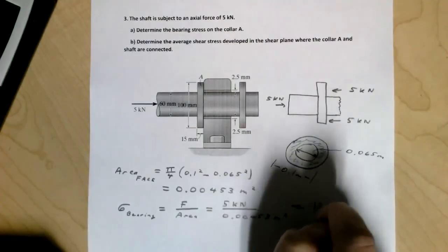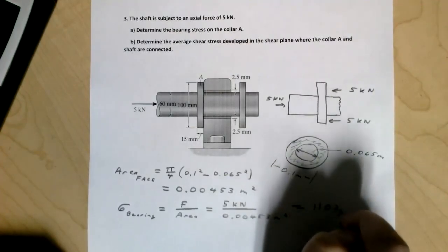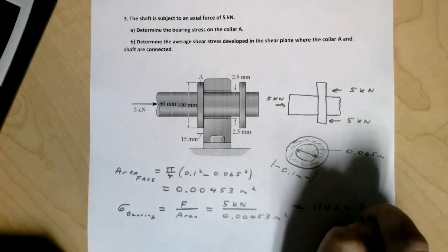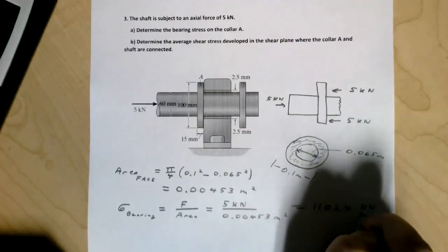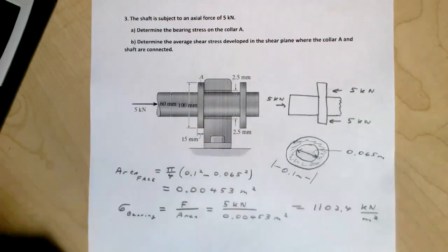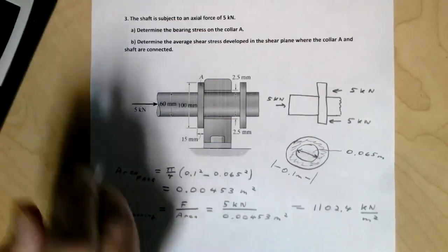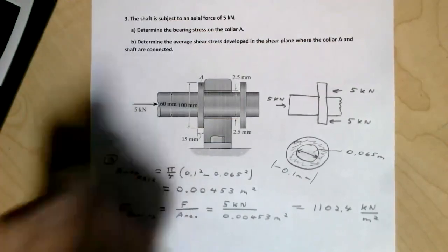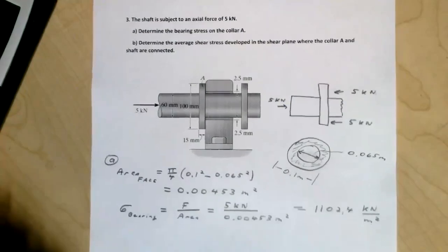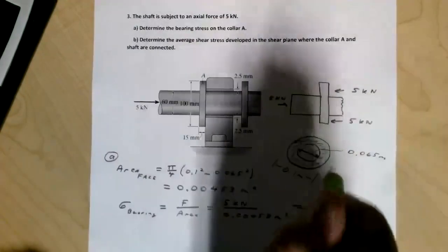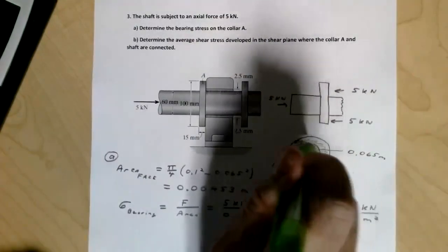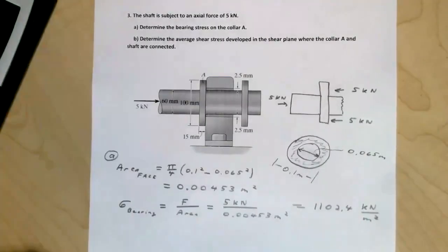And when you put that in your calculator, you get 1102 kilonewtons per meter squared. So that's going to be for part A. That'll be our bearing stress. Again, it's the stress from the contact surface on that face there.